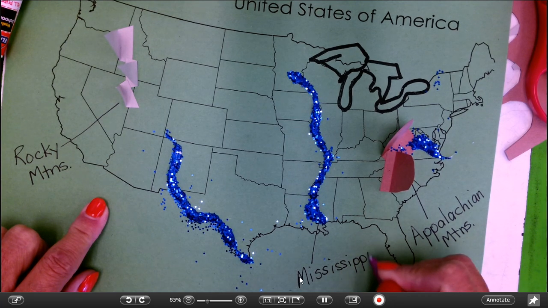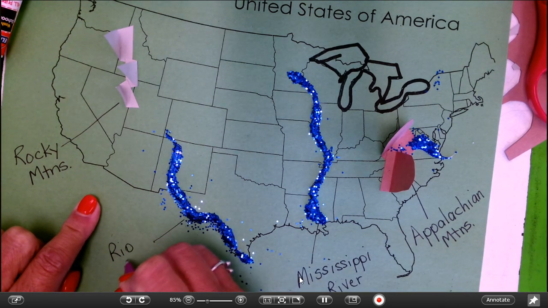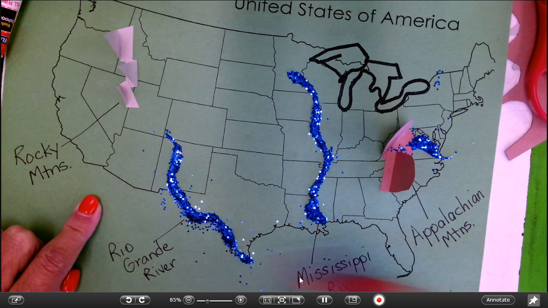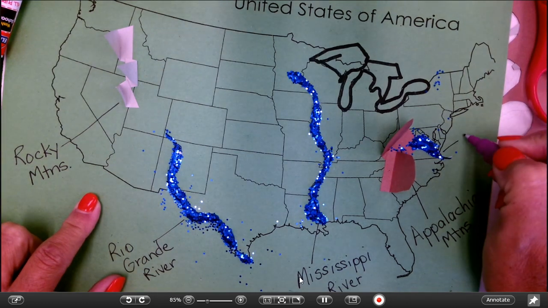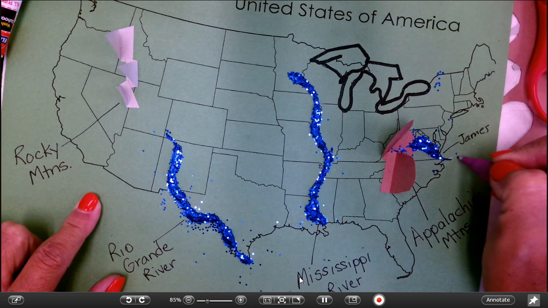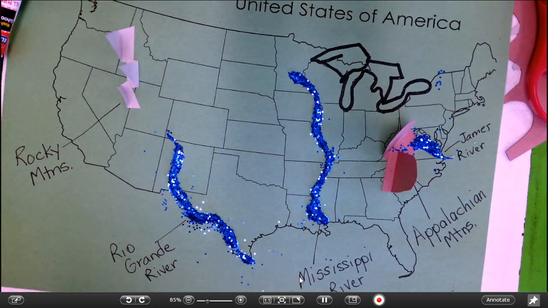M-I-S-S-I-S-S-I-P-P-I. Rio Grande stands for large river in Spanish. Now, the James River was not mentioned in our textbook because the James River is more in Virginia's history, and our textbook is made for states other than just Virginia.